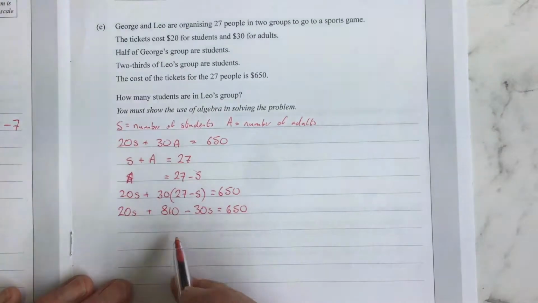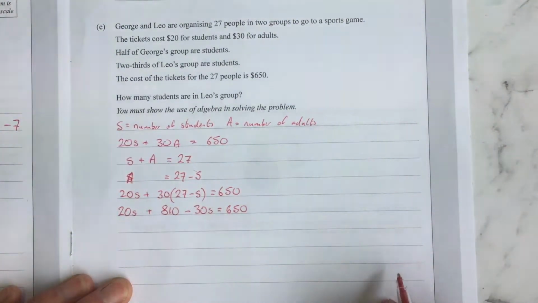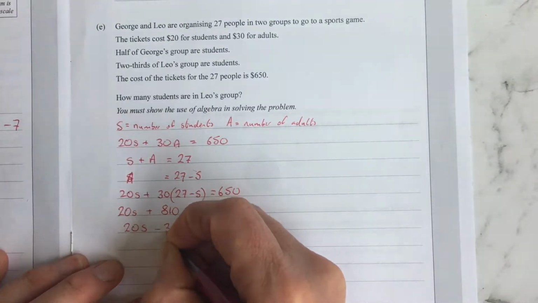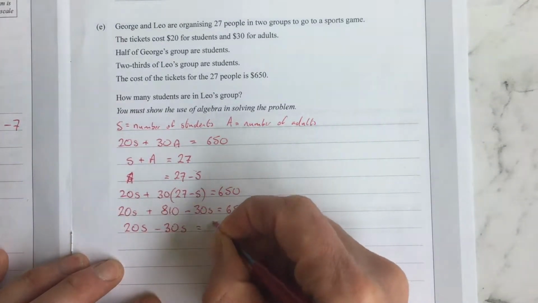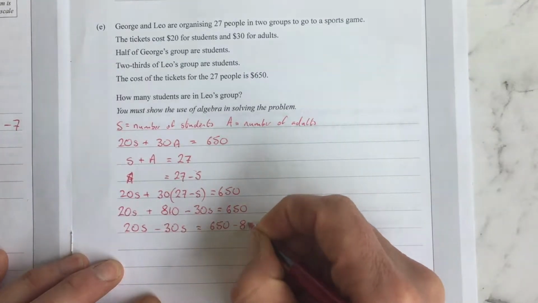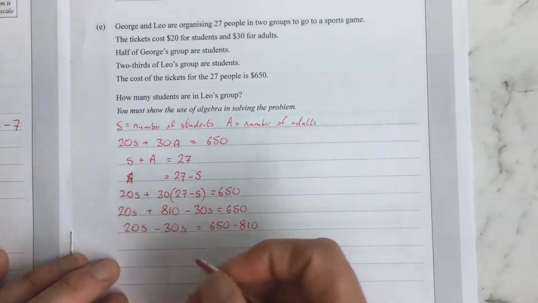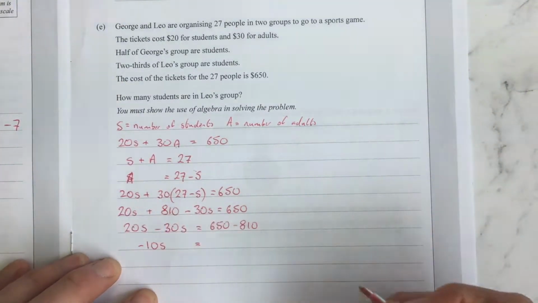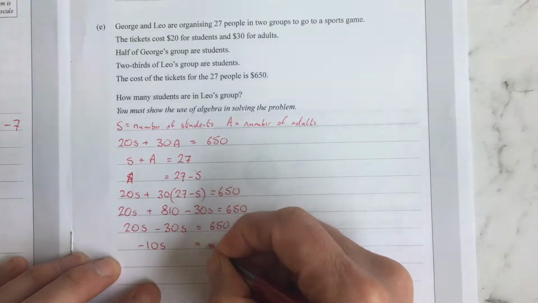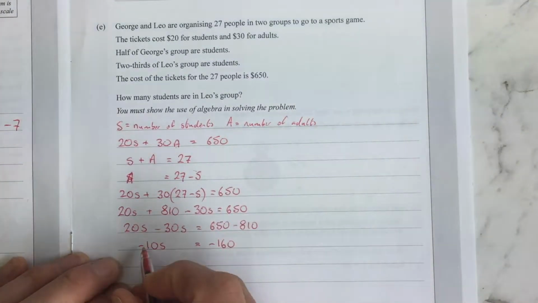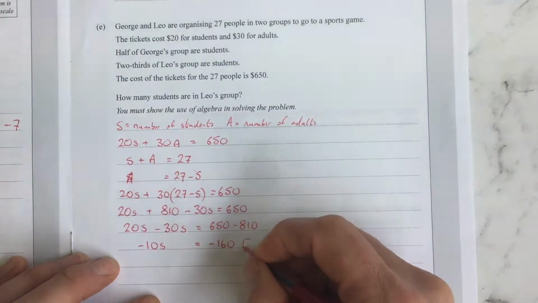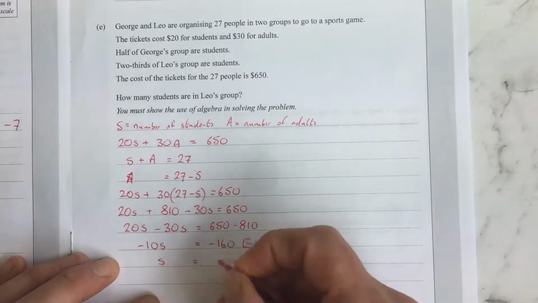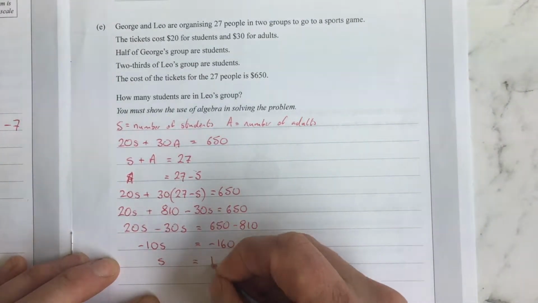Okay, so let's move my 810 over to the other side. 20S minus 30S equals 650 minus 810. Let's simplify that lot. 20S minus 30S is minus 10S equals 650 minus 810. That's minus 160. So now I can just divide by minus 10. So S equals minus 160 divided by minus 10 is 16.